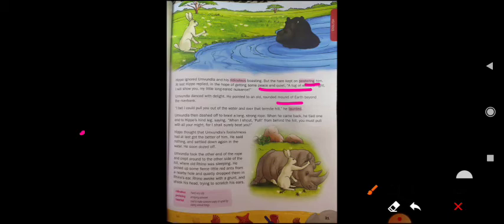So Umundla danced with delight and he pointed to an old round mound of earth beyond the river bank. "I bet I could pull you out of the water and over that termite hill," he taunted. So children, termite hill means what children? Termite. So children, what is meant by termite?